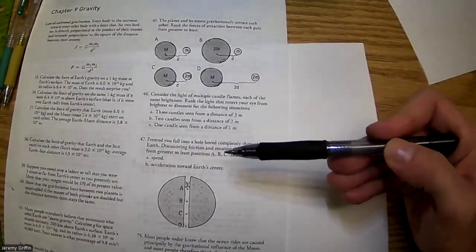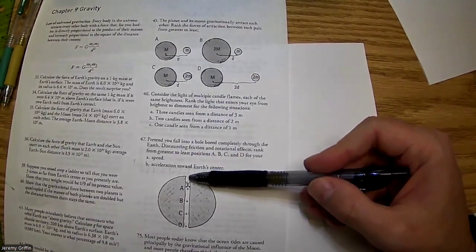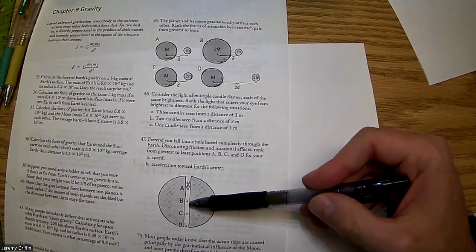All right, so guys, which one of these? Okay, so you were at the surface here at the top, and you fall through. But like Alice in Wonderland, you're falling down this hole.